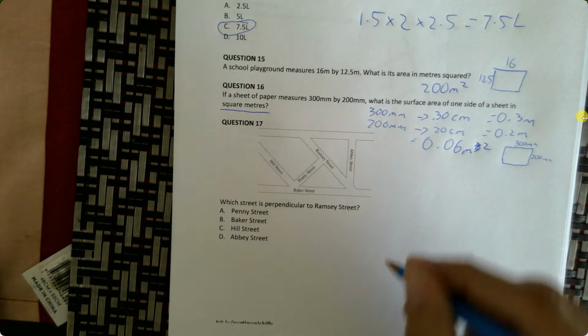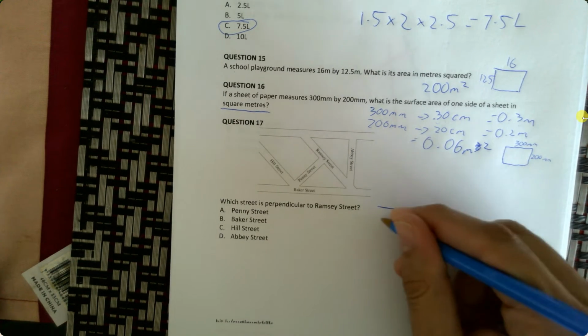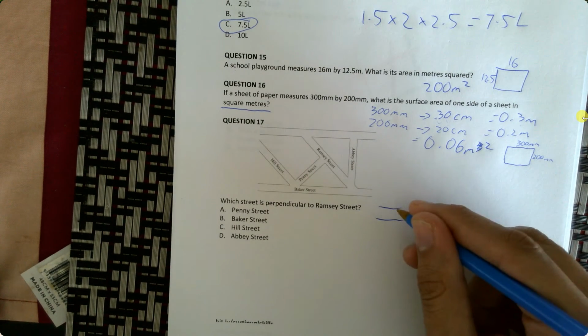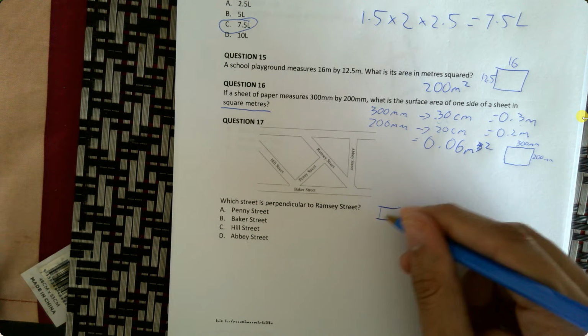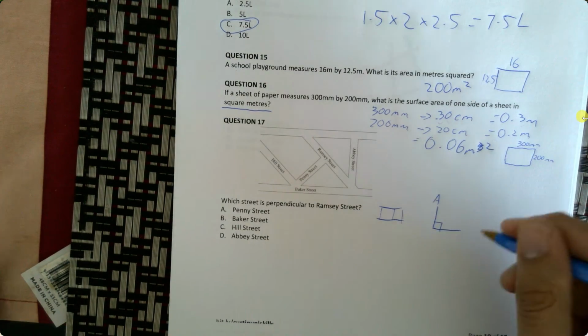Alright, down to this one. What street's perpendicular to Ramsey Street? Well, just in case we can't remember, parallel means going in the exact same direction and the difference between them should always be the same, like train tracks. Perpendicular is when something is at 90 degrees. So when you've got a right angle between two things, between line A and line B, they are perpendicular to each other. It doesn't have to be L like this, it can be L like that. It doesn't have to be one line going straight up, one going straight down.